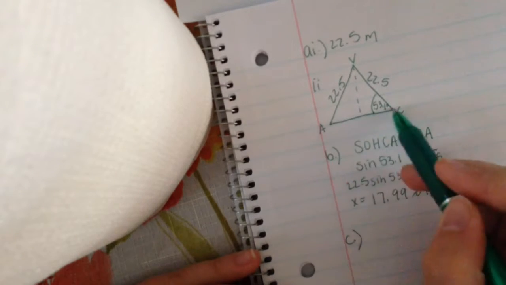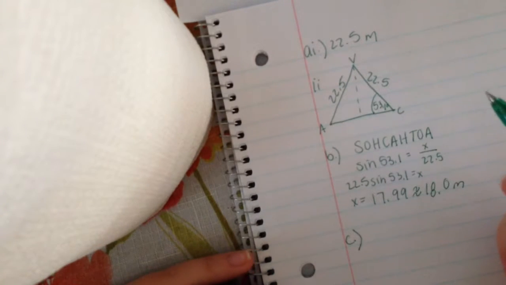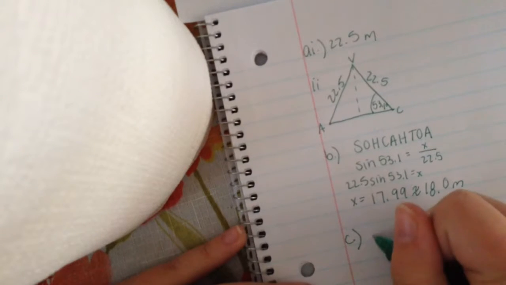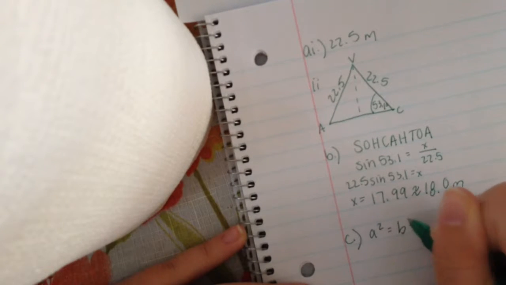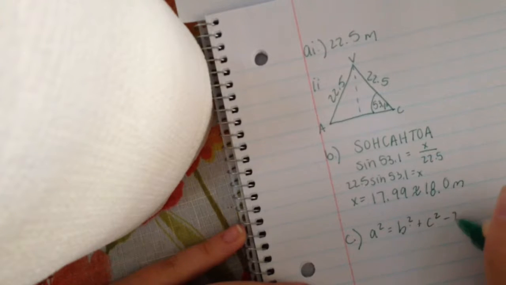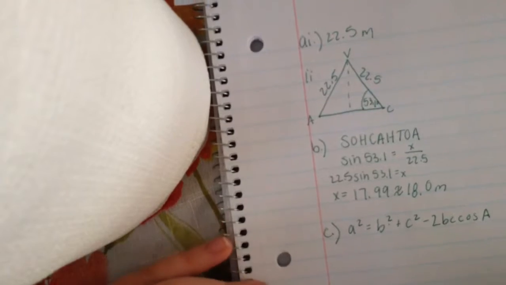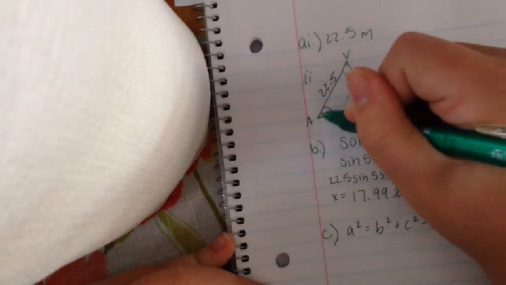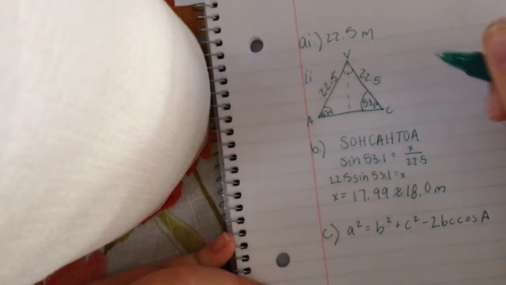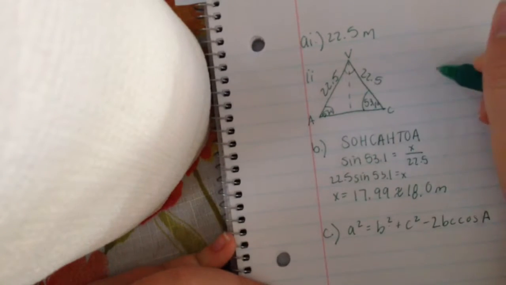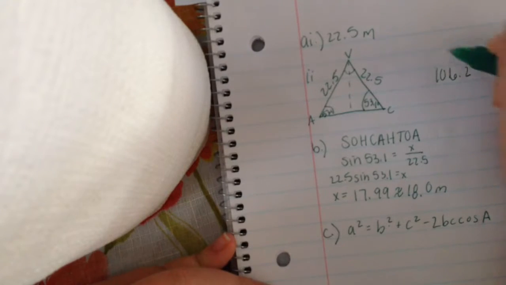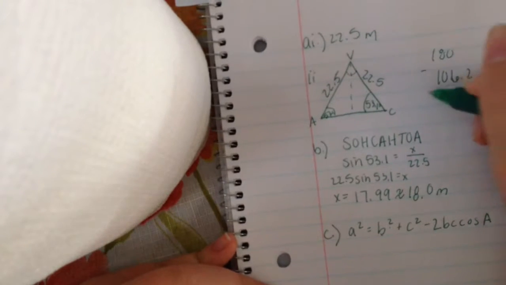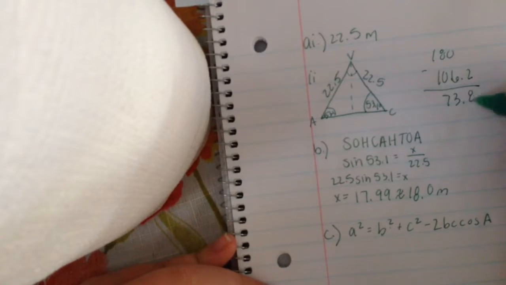C. Calculate the length of AC in meters. What we're going to need is the cosine formula, which is a squared equals b squared plus c squared minus 2bc cos A. But we also need this angle. Since this is an isosceles triangle, this is 53.1, so those add up to 106.2. 180 minus 106.2 is 73.8.